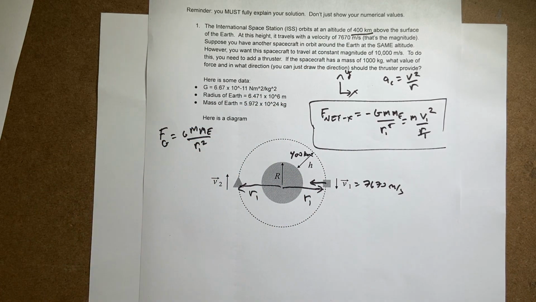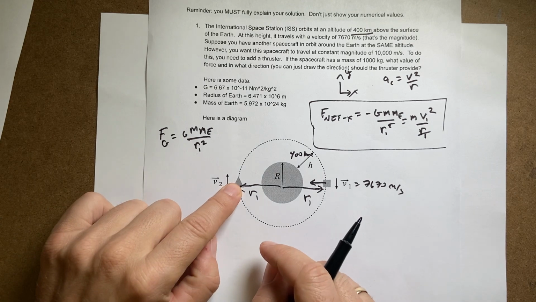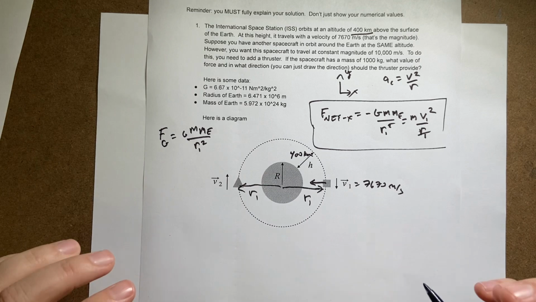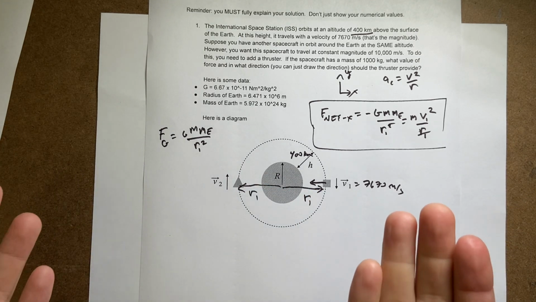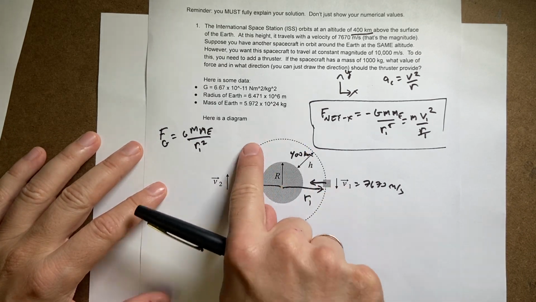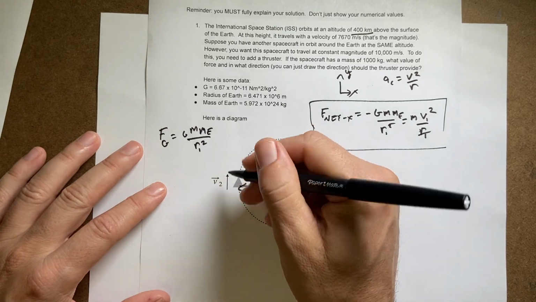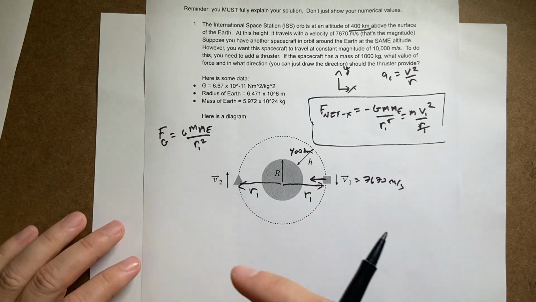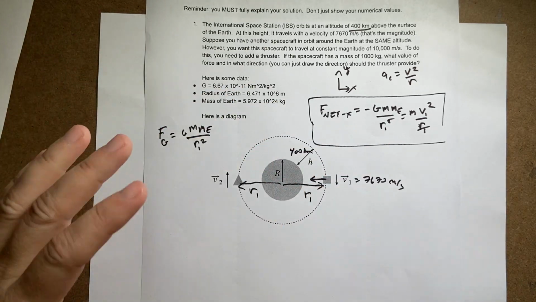So for this spacecraft, I'm going to need an extra force. Now, am I going to need that force pushing this way or that way? I'm moving at a constant speed, so I shouldn't be speeding up or slowing down. It shouldn't be in the direction of motion. It has to be this way, okay, or that way. I'm just going to pick this way, and if I'm wrong, we'll figure that out.